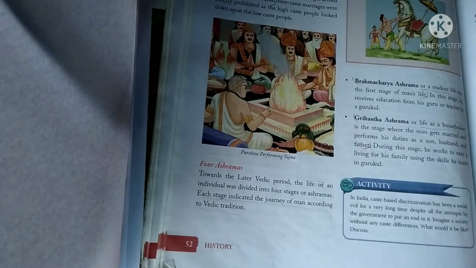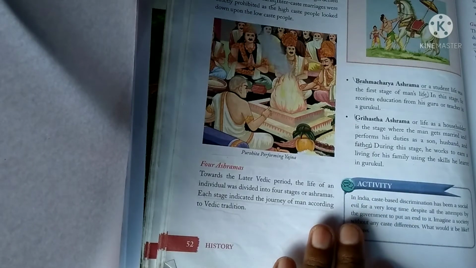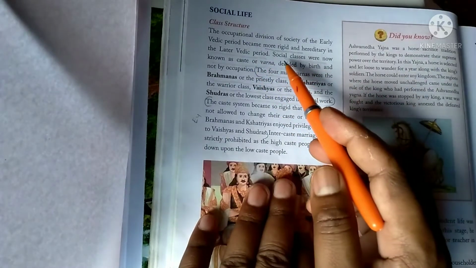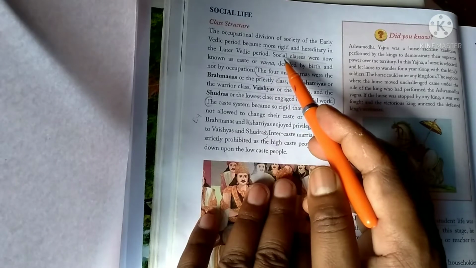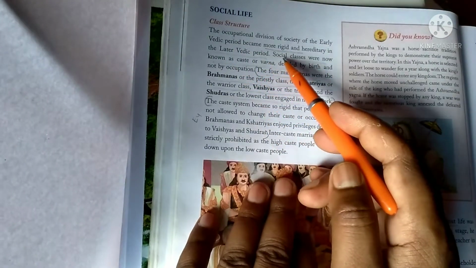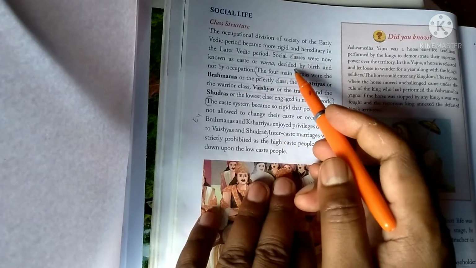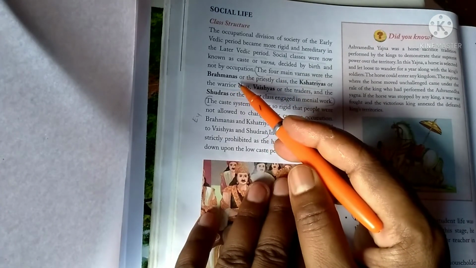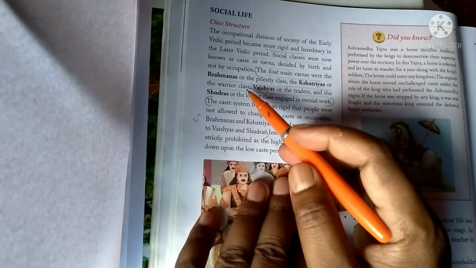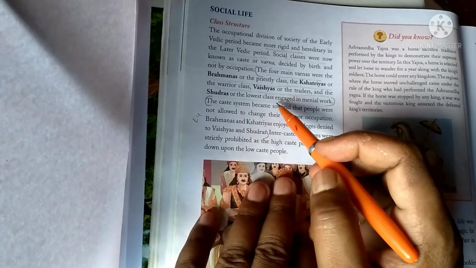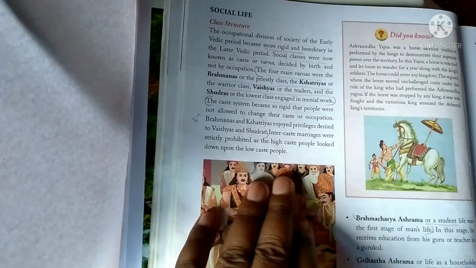Afterwards you have to write, come to page number 52. Vedic society became more rigid and hereditary in the later Vedic period. Social classes were now known as castes or varnas, decided by birth and not by occupation. The 4 main varnas were the Brahmanas or the priestly class, Kshatriyas or the warrior class, Vaishyas or the traders, and the Shudras or the lowest class engaged in menial works. This much you have to write.